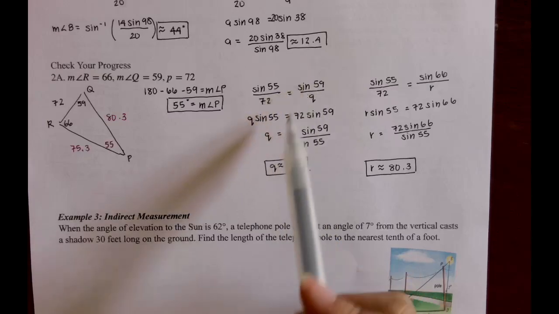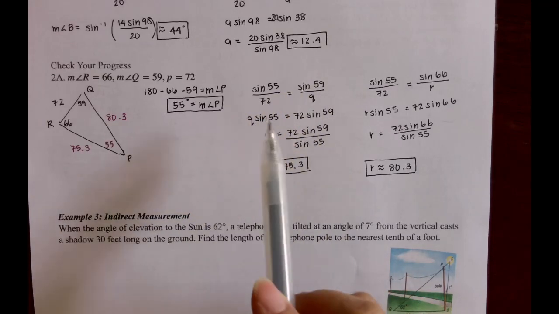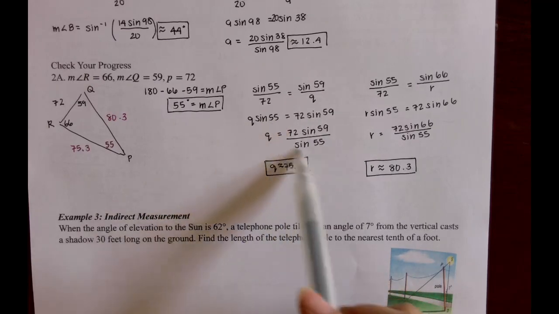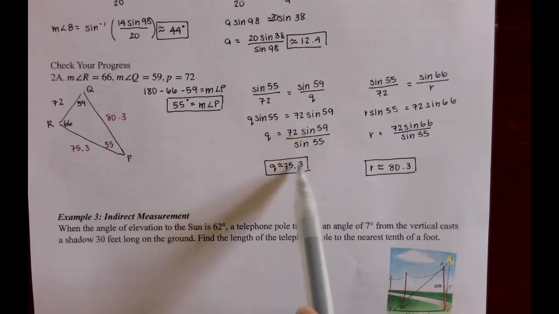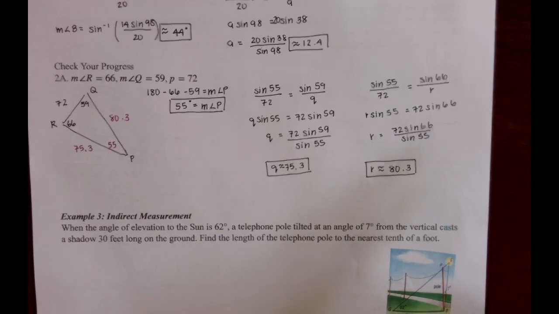Cross multiplied, that gave me Q sine 55 equals 72 times sine 59. Since these are being multiplied, I divided both sides by sine 55 to get this, typed it in my calculator, and I got 75.3.